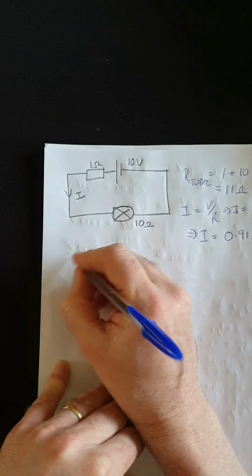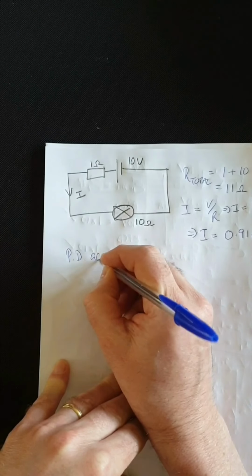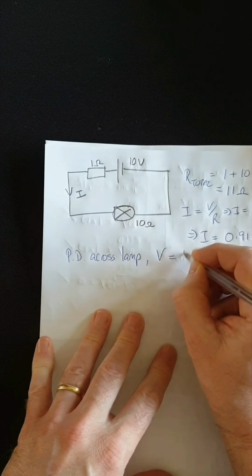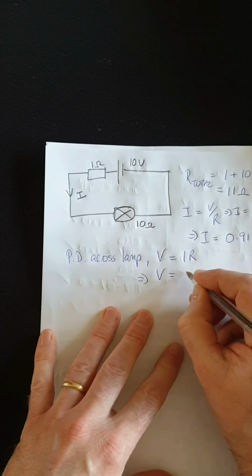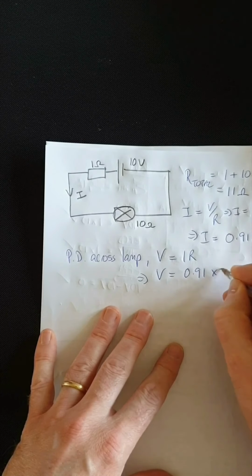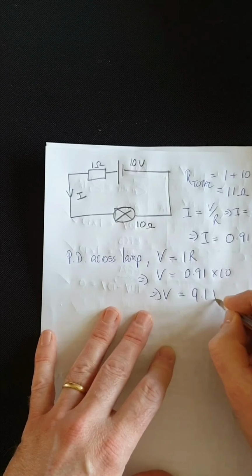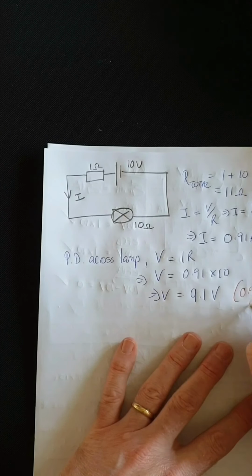So again, look at the voltage or the potential difference across the lamp. It's equal to I times R, so that's going to be equal to 0.91 times 10. This V is equal to 9.1 volts. So here I have 0.9 volts lost.